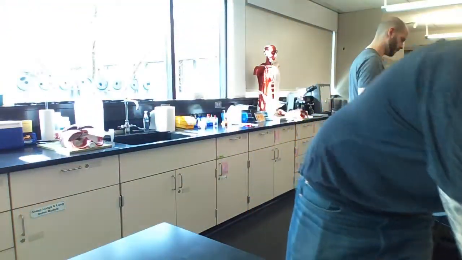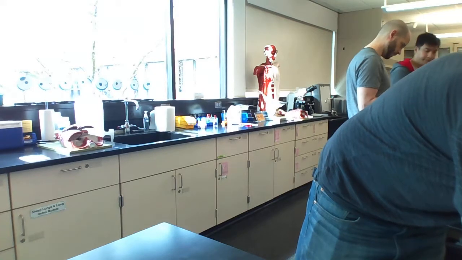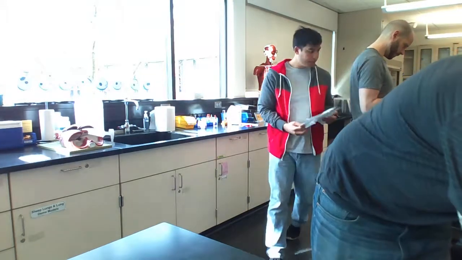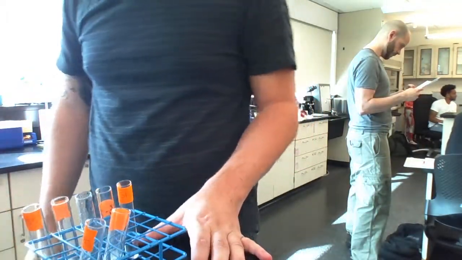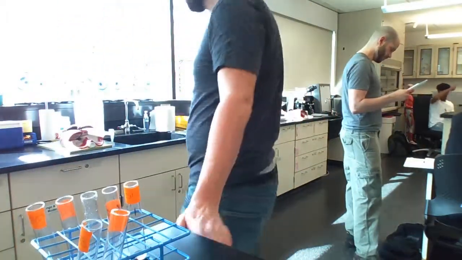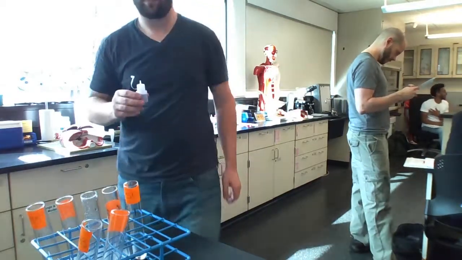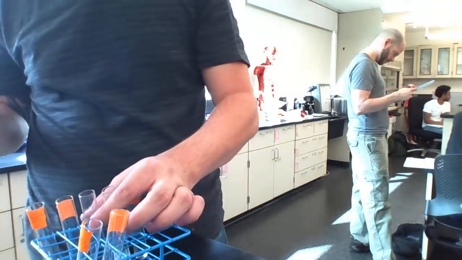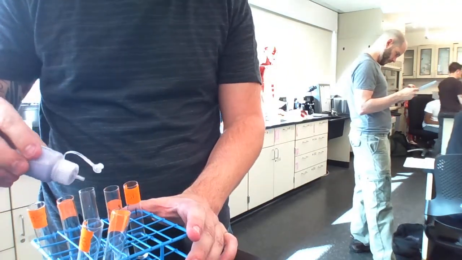Wasn't much in there. Alright, 5 drops of, what are we adding now? Litmus? Yeah, 5 drops of litmus to the non-sticker ones. Like digestive.